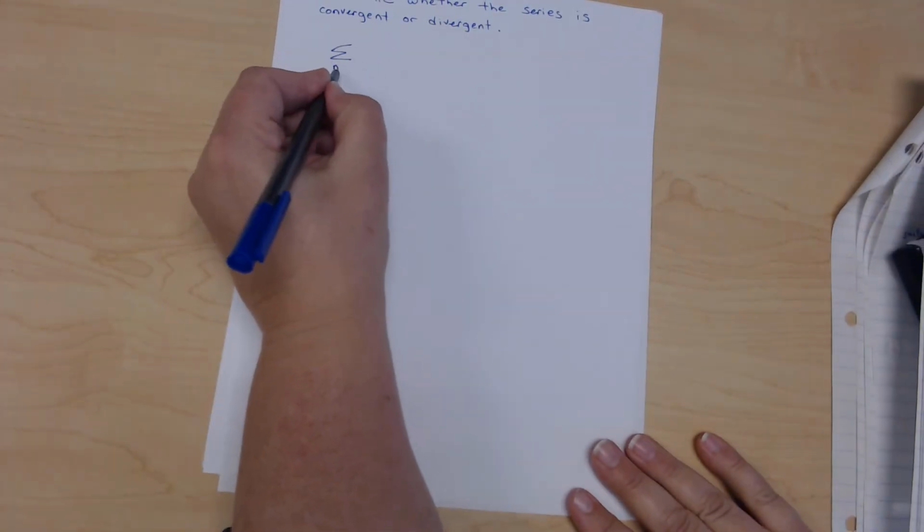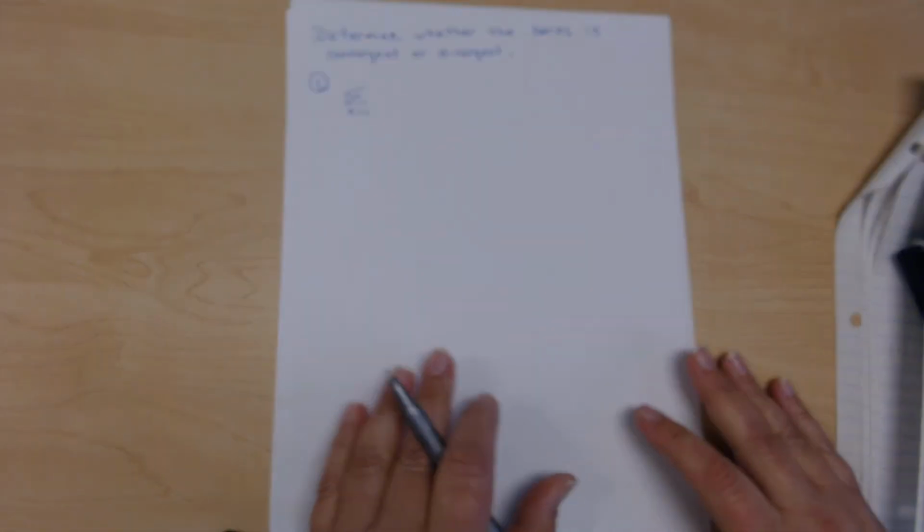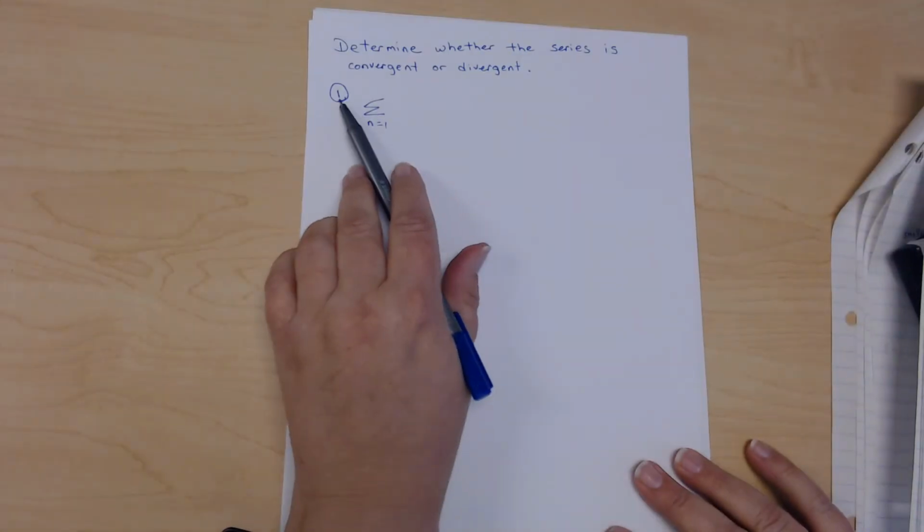Okay, n equals 1. So here's our problems. I'm going to label them, because otherwise, directions would help. But if we move it down, I'm going to number them.